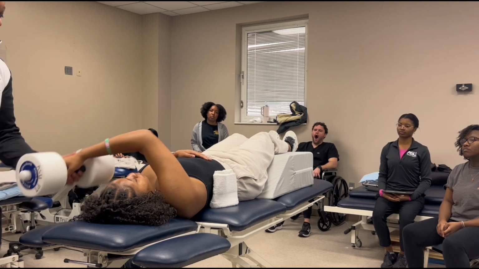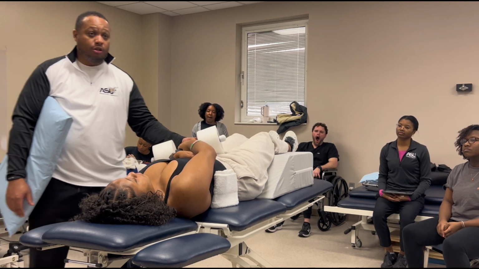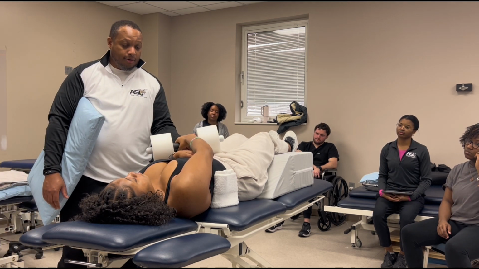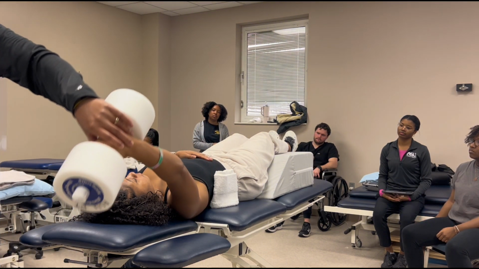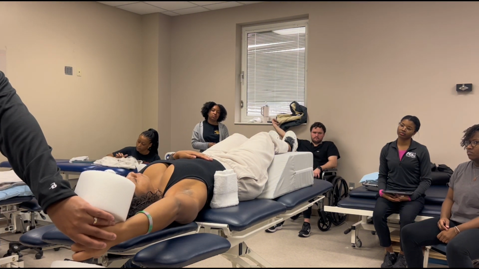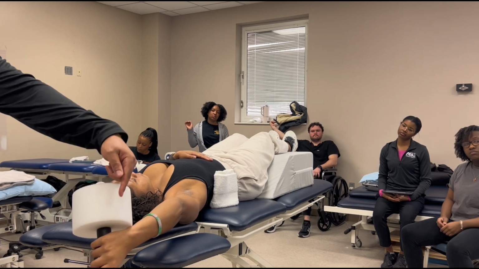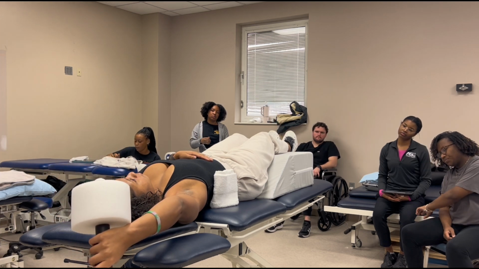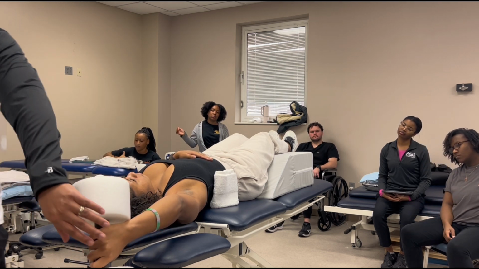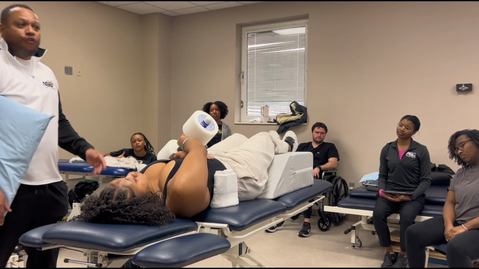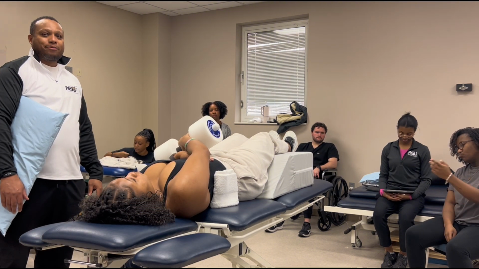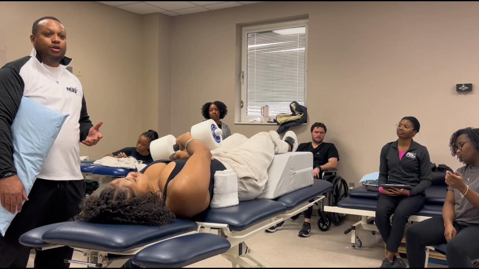That's D1. I can come right here and do D2. Starting right here and coming here like so, right? She's ending with the GH joint in external rotation, okay? And coming back down like so. And so don't forget your PNF patterns and the movements and what they do as well.